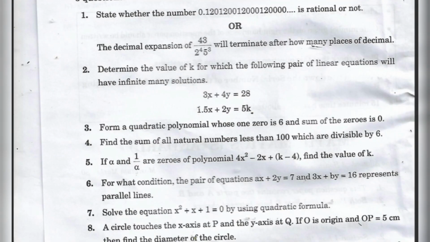First question, state whether the given number is rational or not. So first we will check both non-terminating, non-repeating, recurring. If this condition is satisfied, then it is irrational. So let us check. It is non-terminating, the dashes indicate it is non-terminating. Is it repeating, 1 2 0 1, 1 2 0 0, 1 2? It is not repeating, so it is non-repeating. So the given number is irrational, not rational.